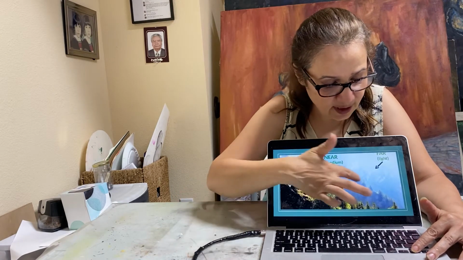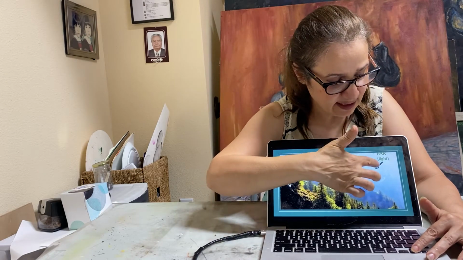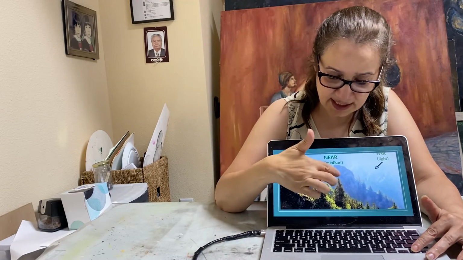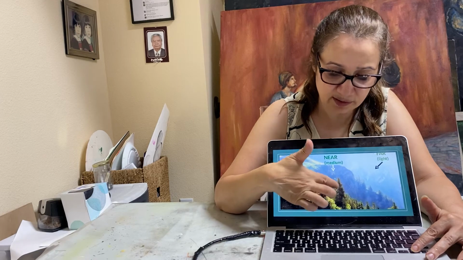Or when we look at this part, they are the same trees, but we see that in the back they are very light, very grayish, and they're getting darker and with more contrast, and this is the best that we see here. We're going to do the same again. You see a lot of examples of the far, medium, and the part that is closest to us.